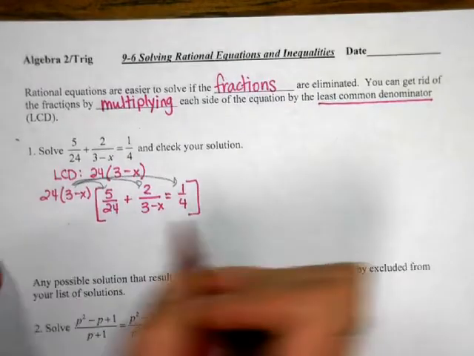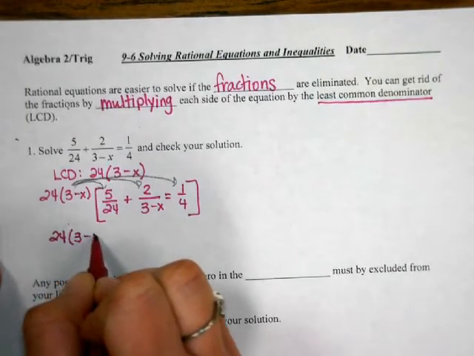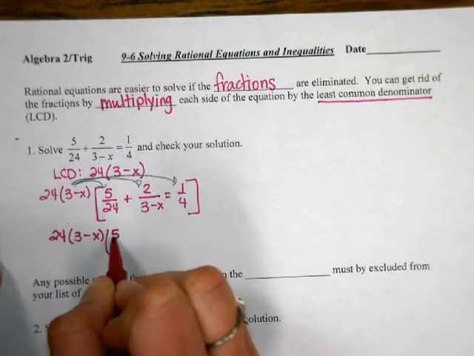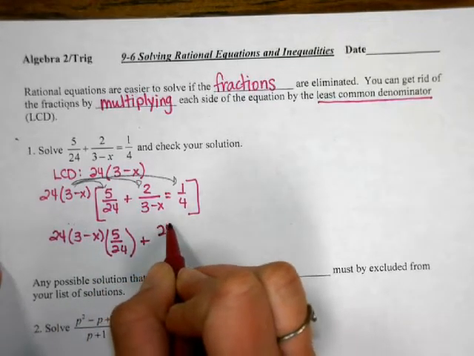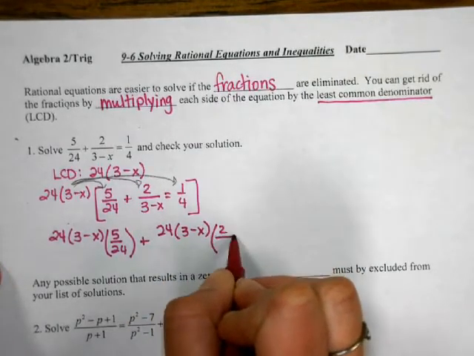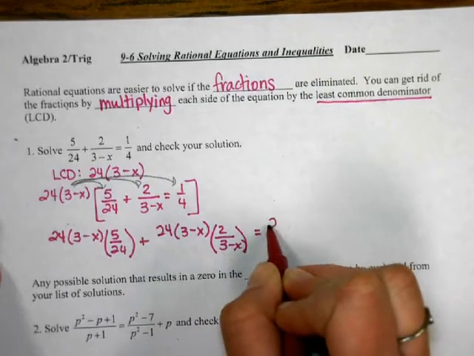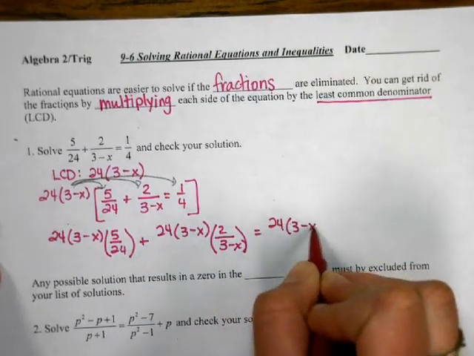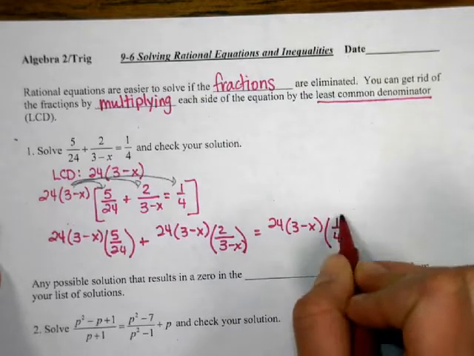So I'm going to write it all out. This is 24 times 3 minus x times 5 over 24, plus 24 times 3 minus x times 2 over 3 minus x, equals 24 times 3 minus x times 1/4.